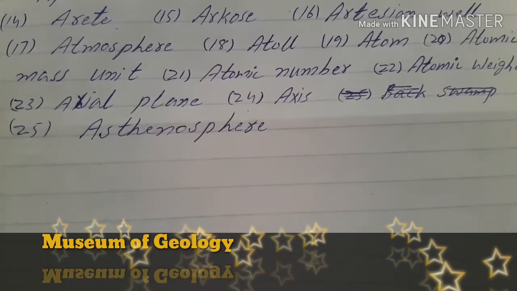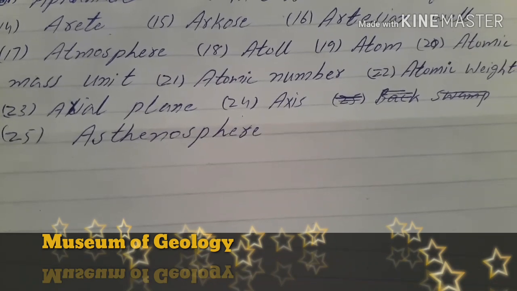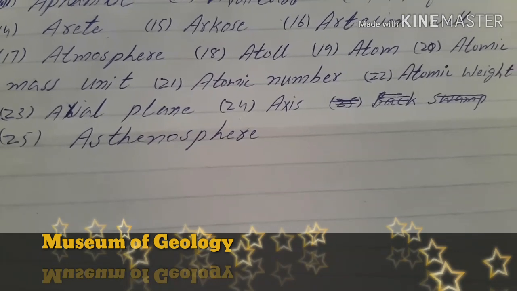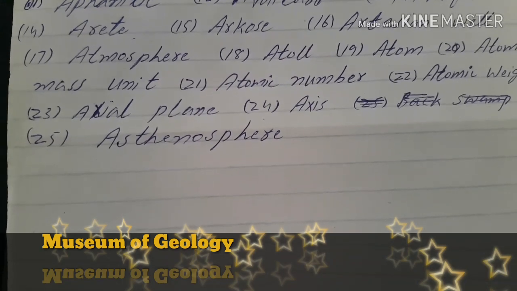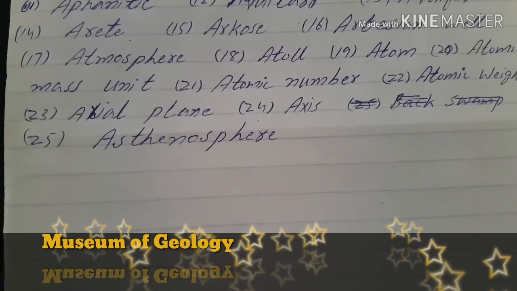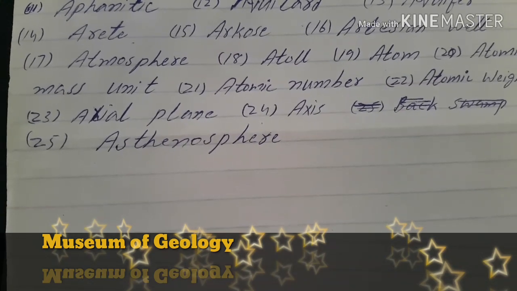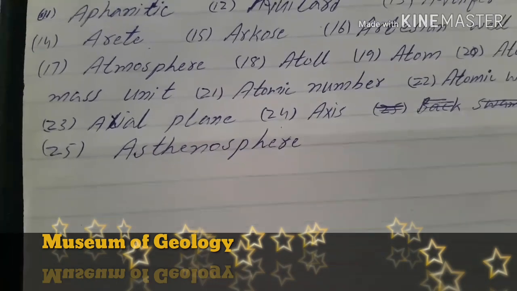On number 24 there is axis. It is a line drawn along the points of maximum curvature of the fold, which is called axis. So axis is basically a line drawn along the points of maximum curvature of a fold. It is called axis. On number 25 there is asthenosphere.